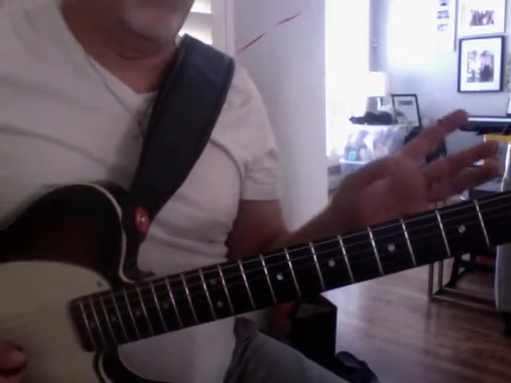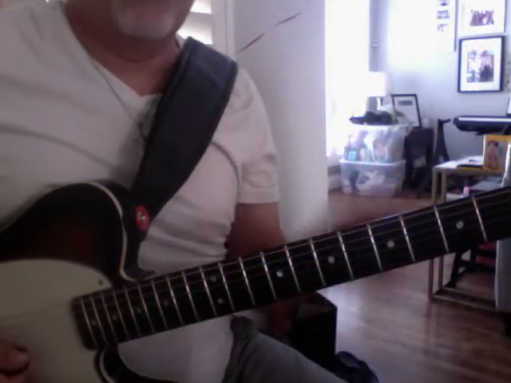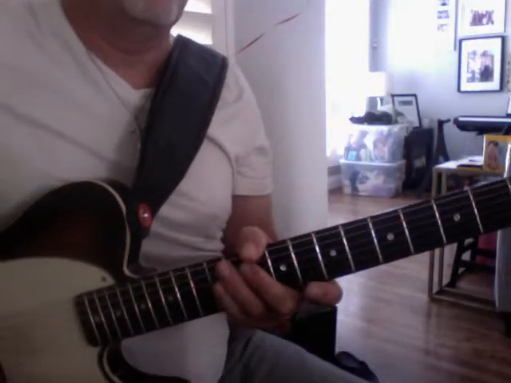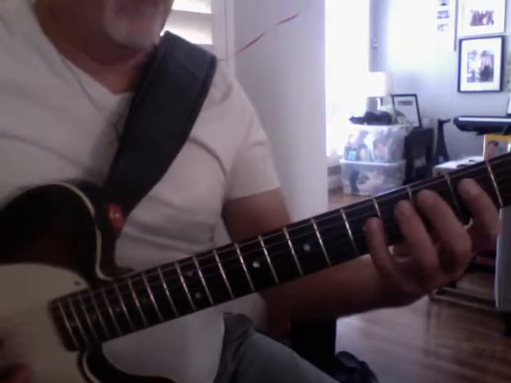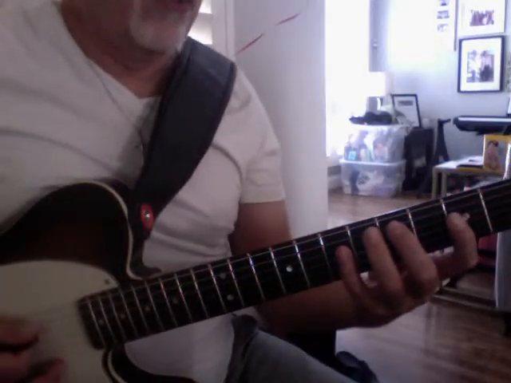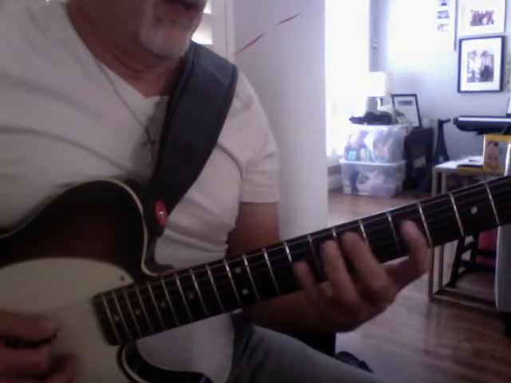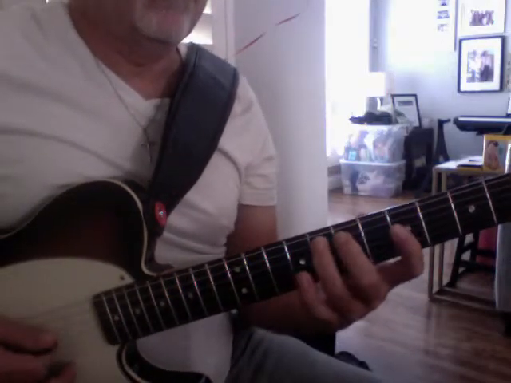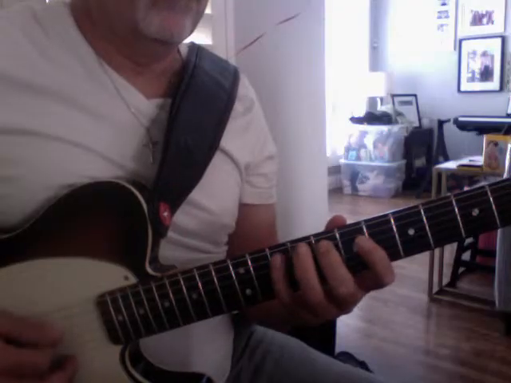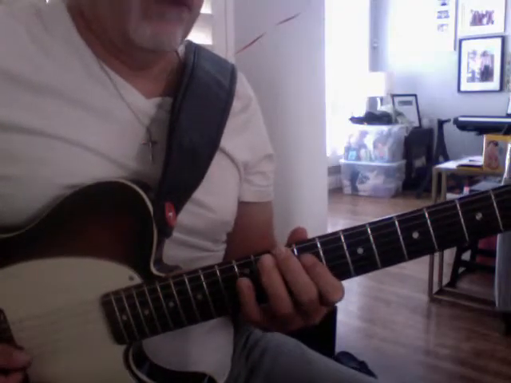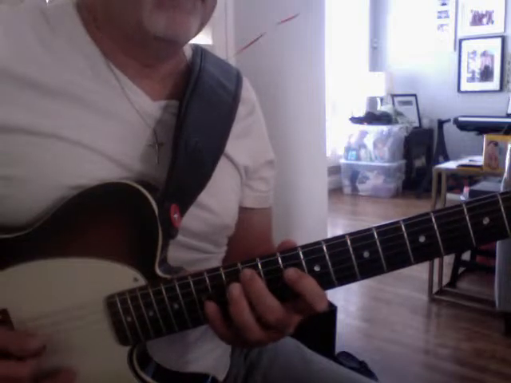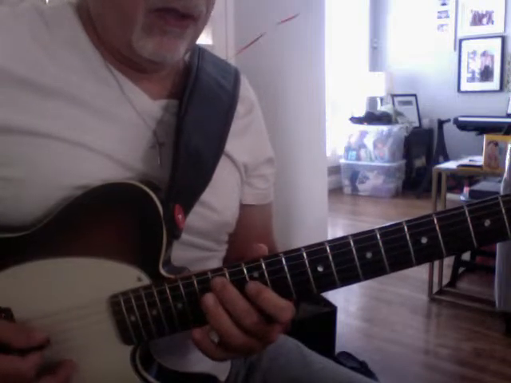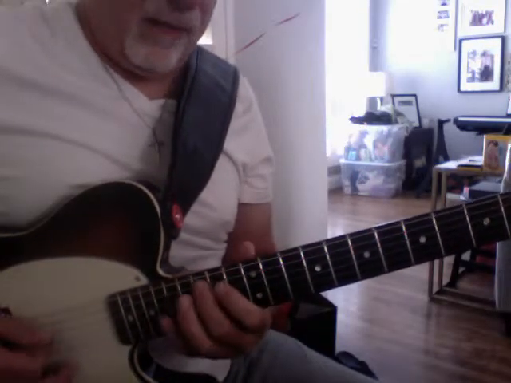That's a whole other thing when you start combining the string sets and skipping intervals. That's really cool, but that's developmental stuff you can do on your own, things that are pleasing to your ear. So major, minor because it's the 2 chord, 3 minor, which has a flat 9, 4 major, 5 major, 6 minor, that's the one with the natural 9, right? Diminished, and then back to the tonic.